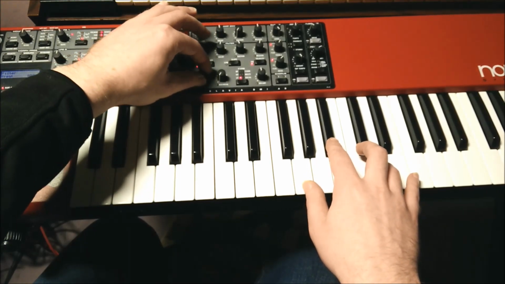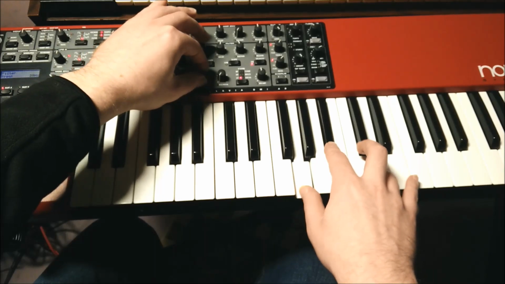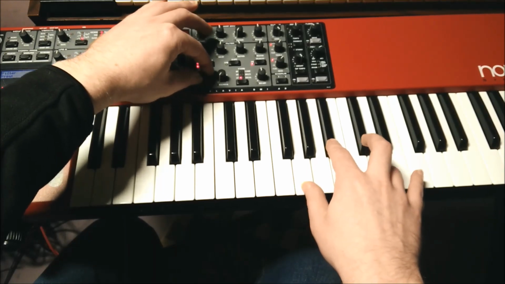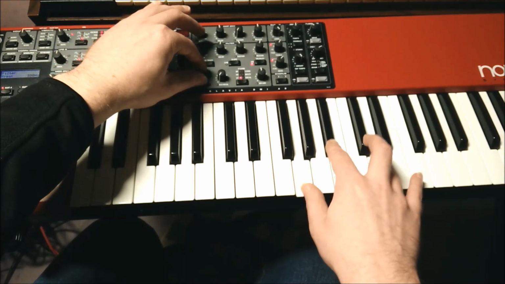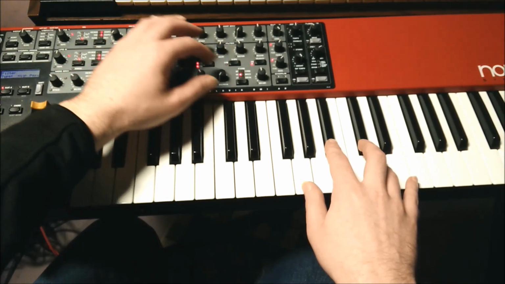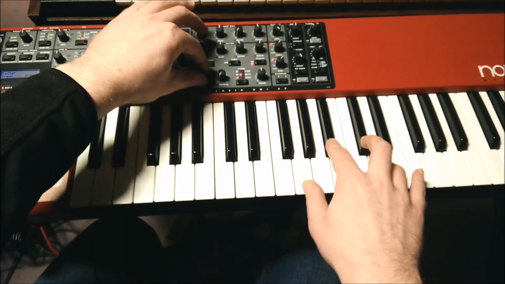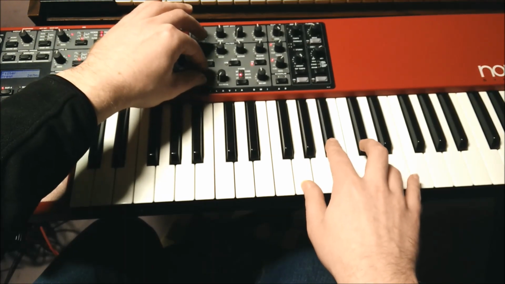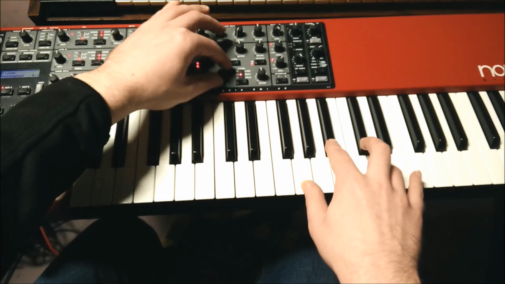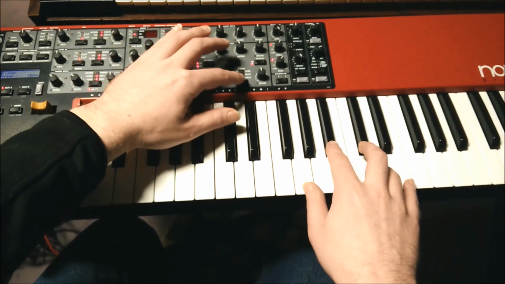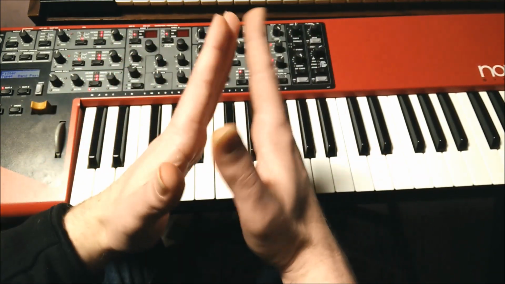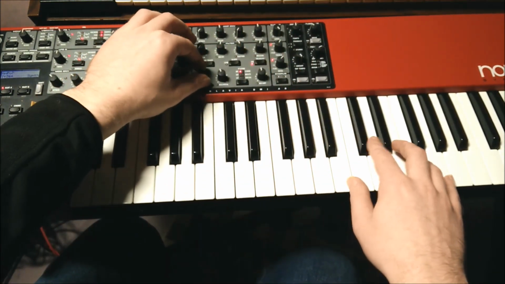Right now we're using a low pass filter, which lets the low frequencies through while filtering out the highs. You can also use a high pass filter, which does the opposite. It lets the high frequencies through while filtering out the lows. There's also what's called a band pass filter, which lets a narrow range of frequencies through.